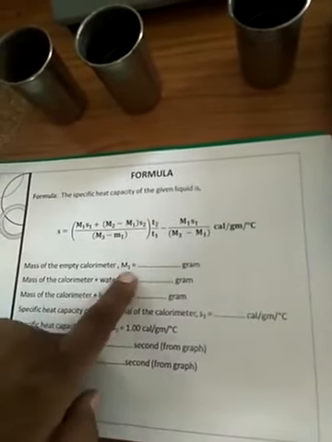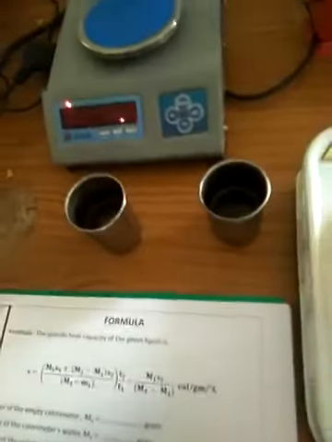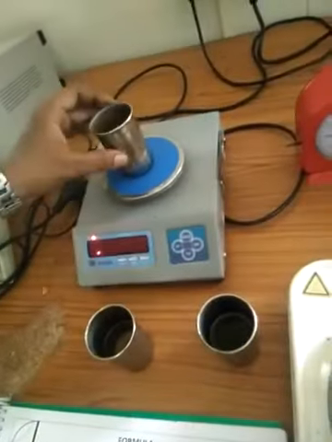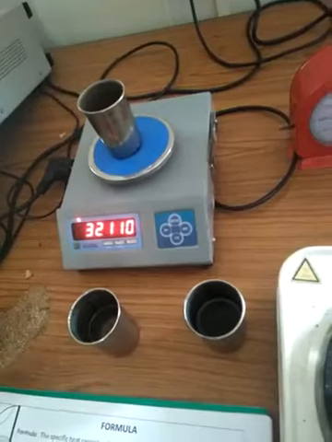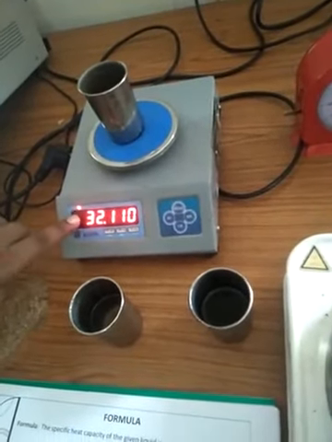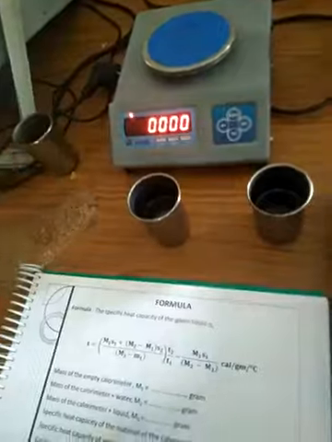So, if you go to the formula now, the terms in the formula are: M1 is the mass of the empty calorimeter in grams. This is the empty calorimeter, and its mass can be measured by using this weighing machine. I can observe it to be 32.11 grams.